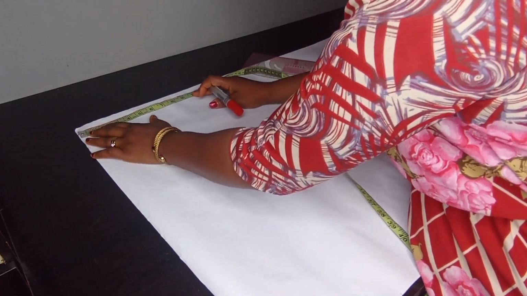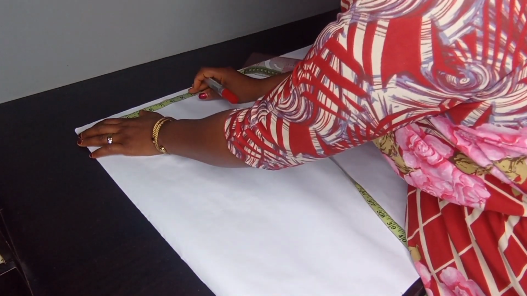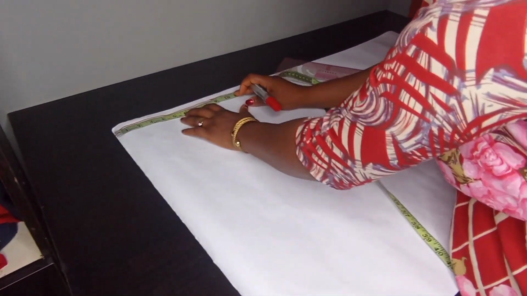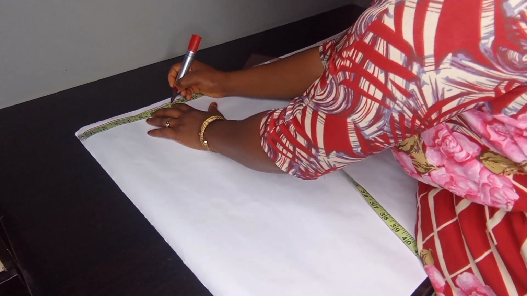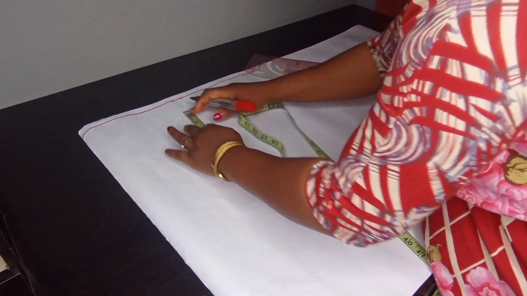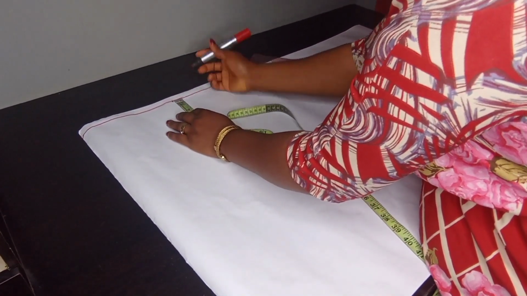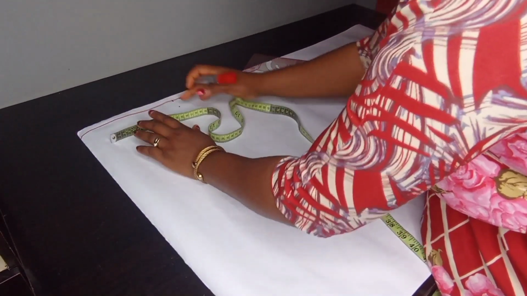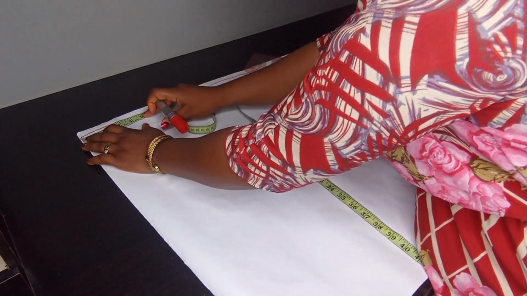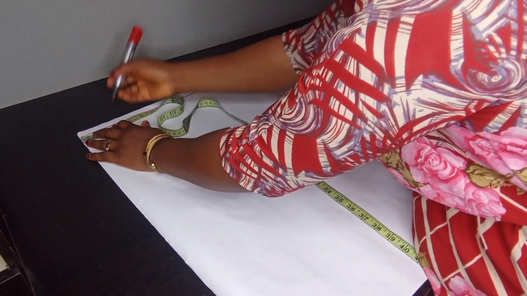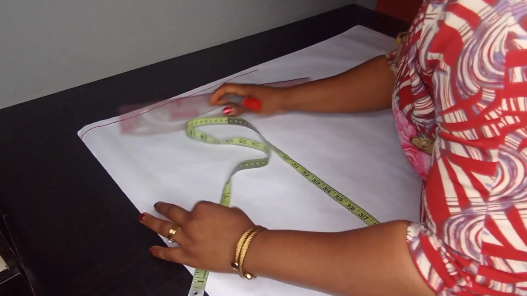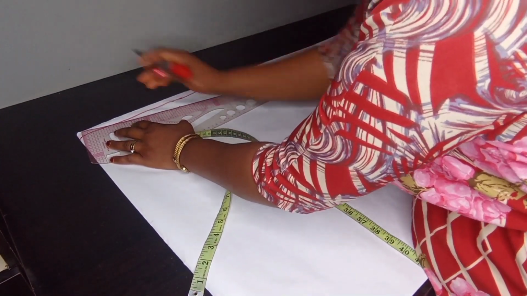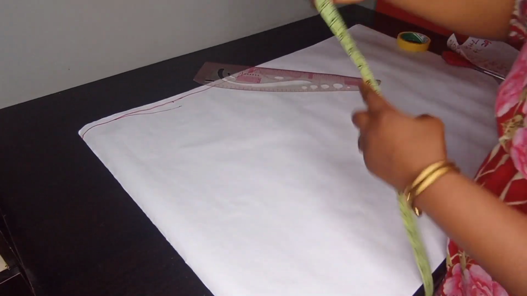On this shoulder line, I'm going to mark the shoulder measurement. The shoulder measurement I'm working with is 16 inches. 16 divided by 2 is 8 inches. And then on the shoulder line, I'll come down by 1 inch here to create my shoulder slant. Our shoulders are not straight. I'll mark 3 inches here, which is going to be for the neck width. And then I'll connect it to the shoulder slant. I've created my front shoulder slant.